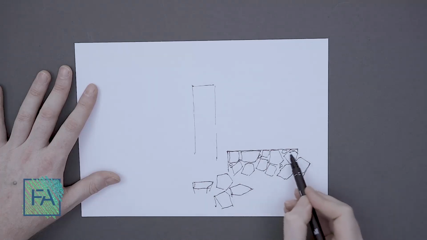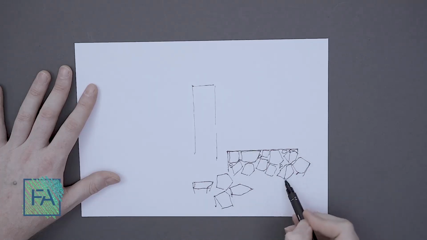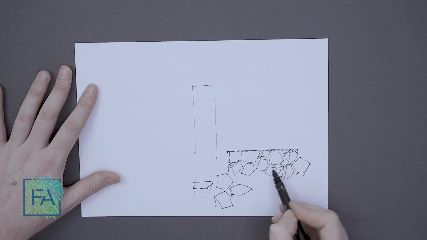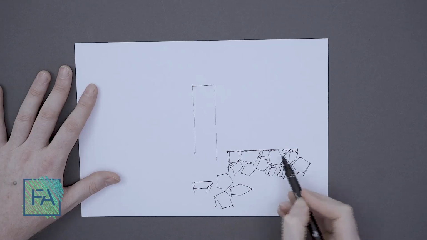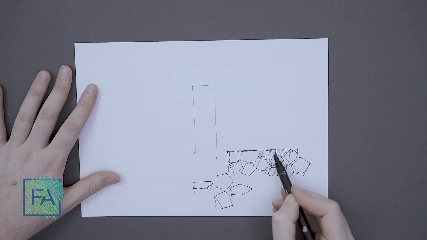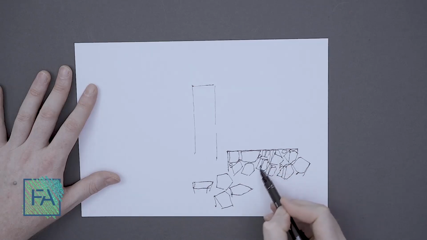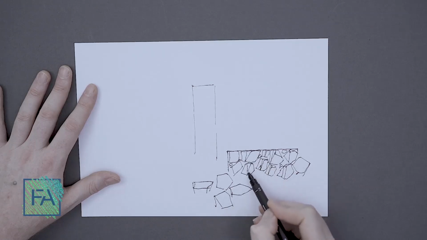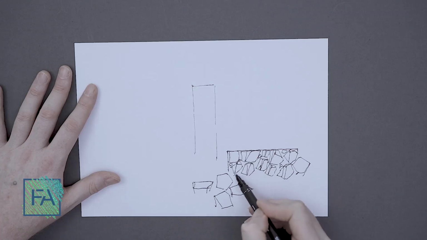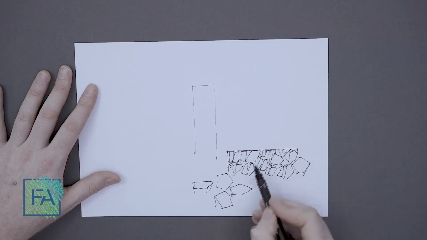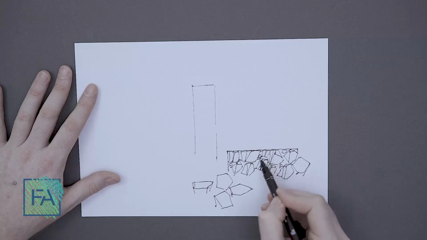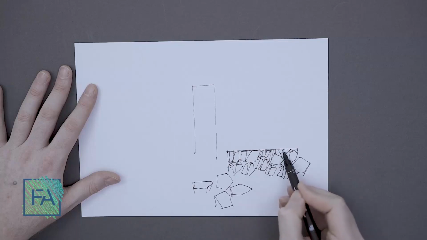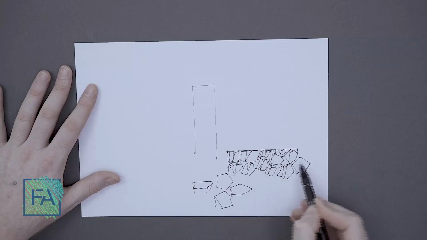Let's draw the fractures for the areas that are on the wall. And as you can see, the lines are showing themselves here. Let's design a dimension, give it a little depth.